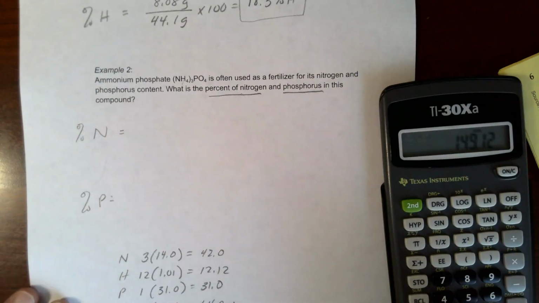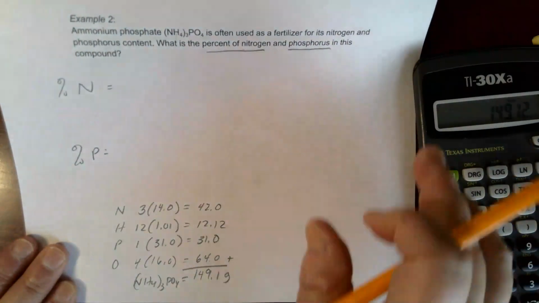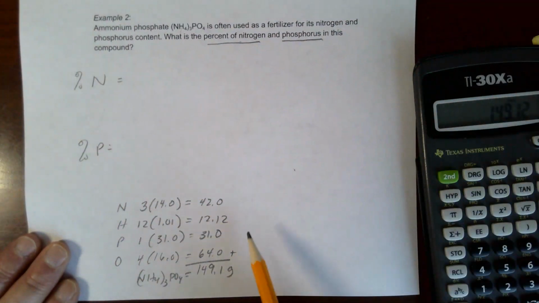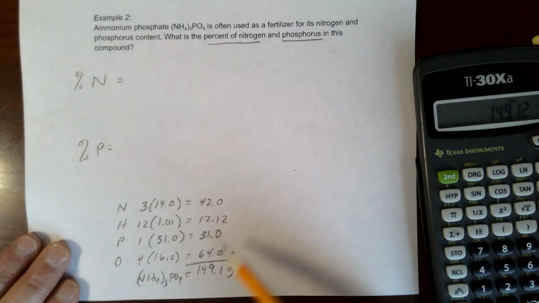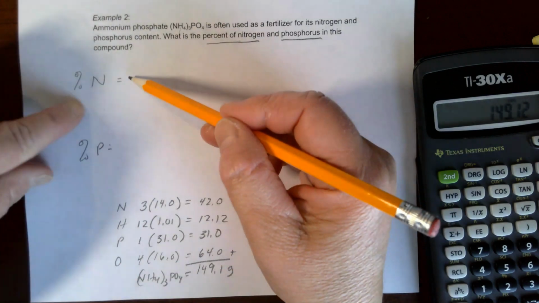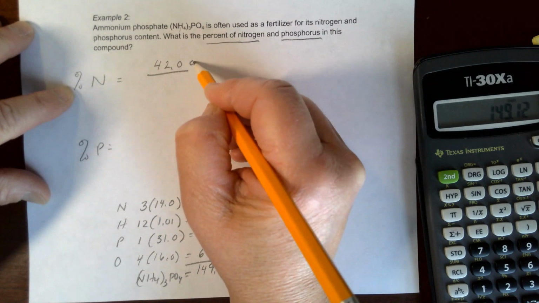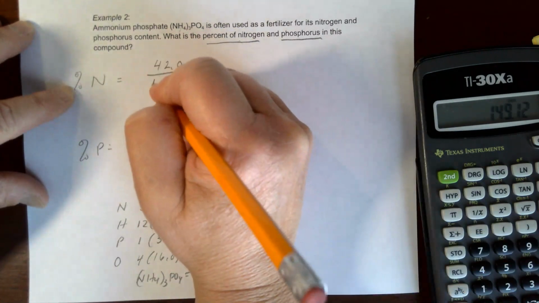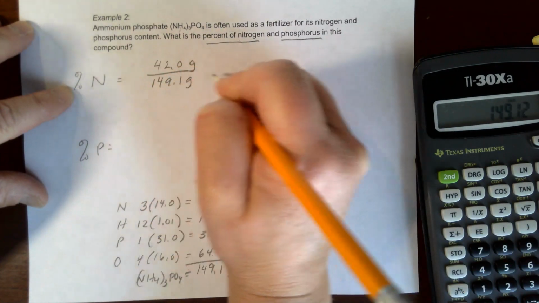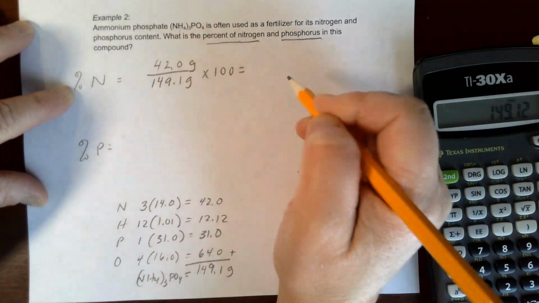Okay, so now once you've done this molar mass, this problem becomes very simple. This is really where all the grunt work is. So mass of just the nitrogen is 42.0. We're going to divide that by the mass of the entire compound, 149.1 grams, multiplied by 100.